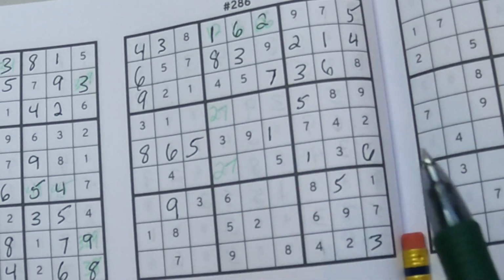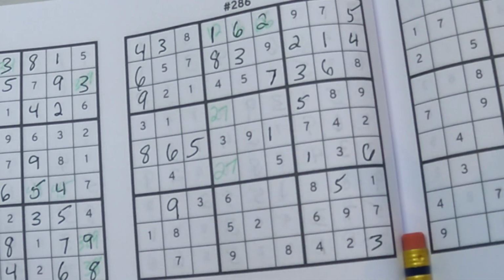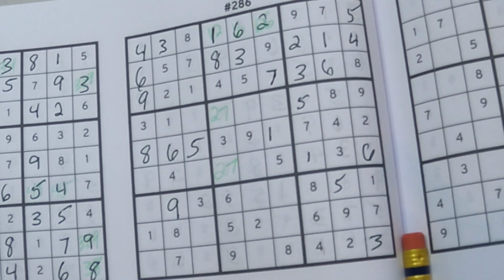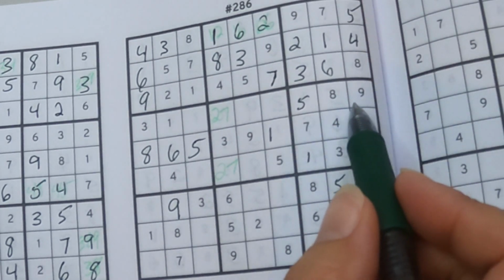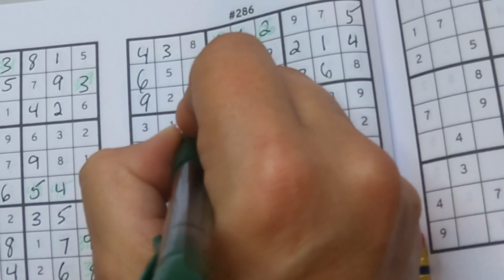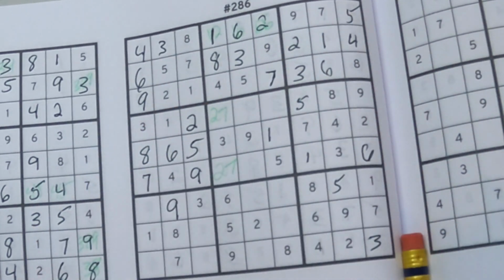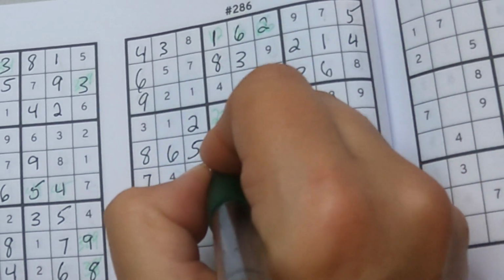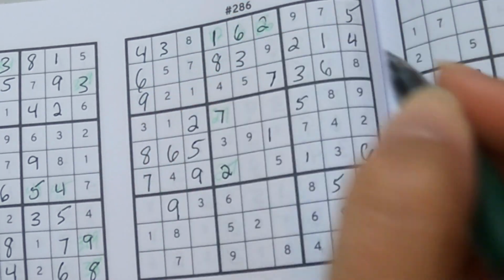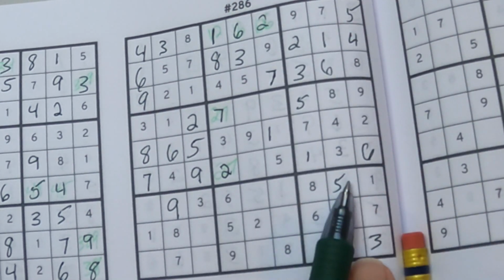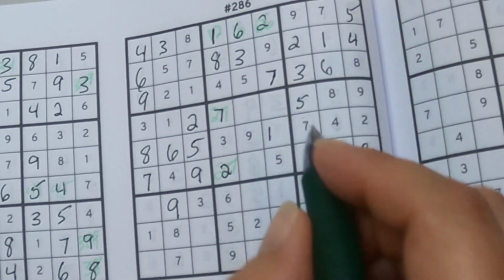For this box now, we're missing 2, 7, and 9. We've got a 9 here and a 7 here, so this is our 2. That 7 means this is our 9, 7. That 7 makes this our 2, 7. For this row now, we're missing an 8.